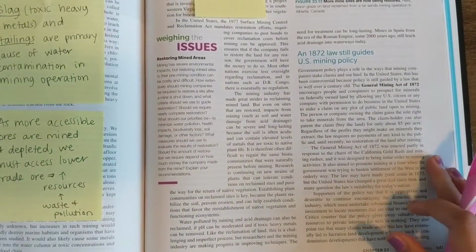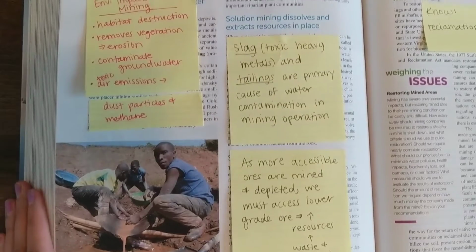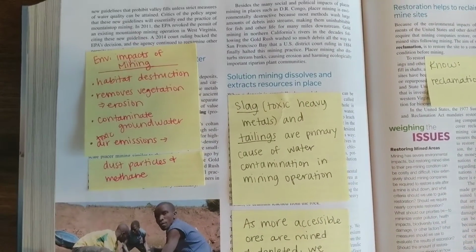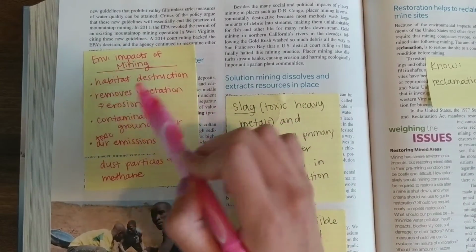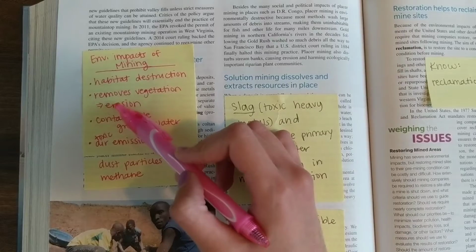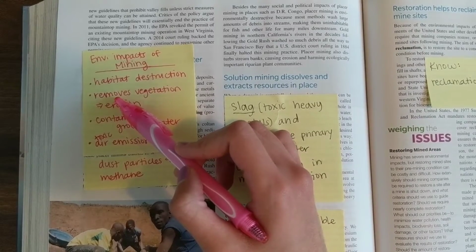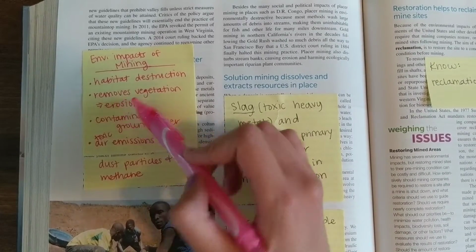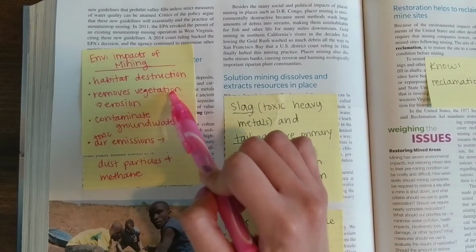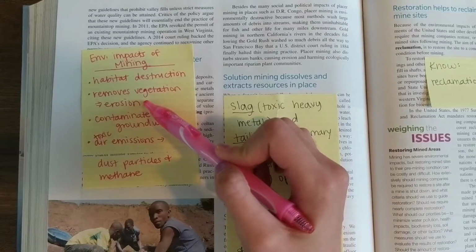And then know the environmental impacts of mining in general. So habitat destruction and erosion are mainly in surface mining, like mountaintop removal, strip mining, open pit mining. And again, erosion is because we're removing vegetation, we're loosening up the soil, and that soil can move away and erode.